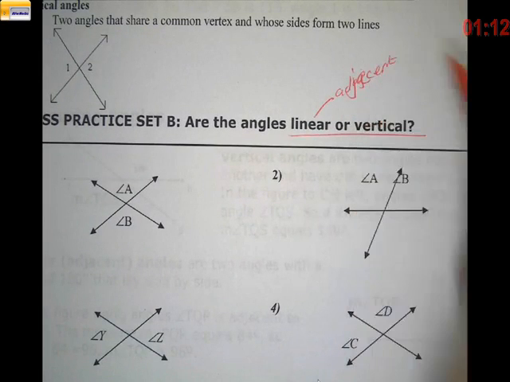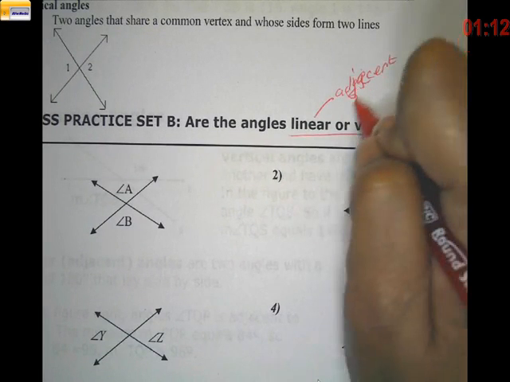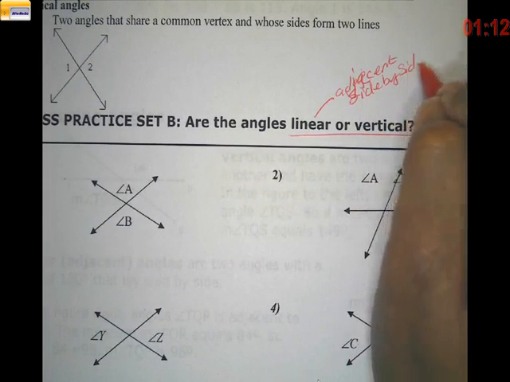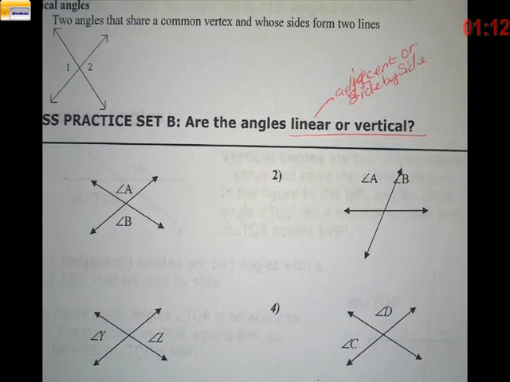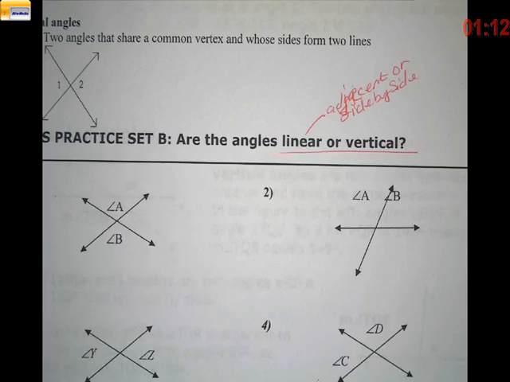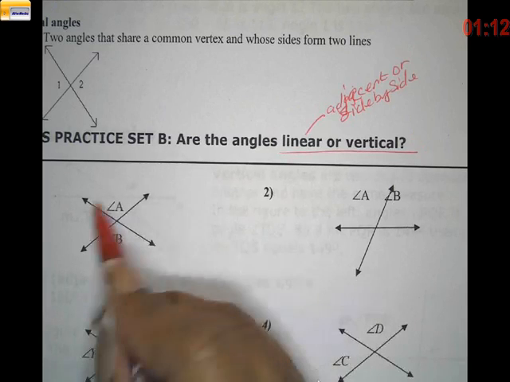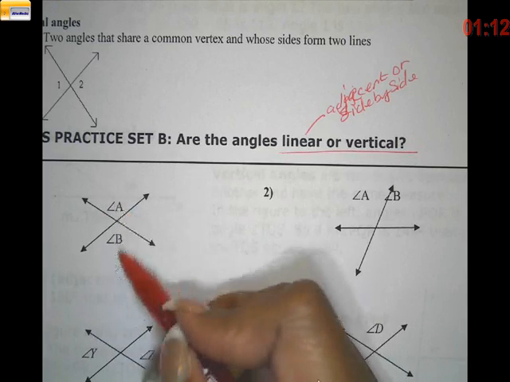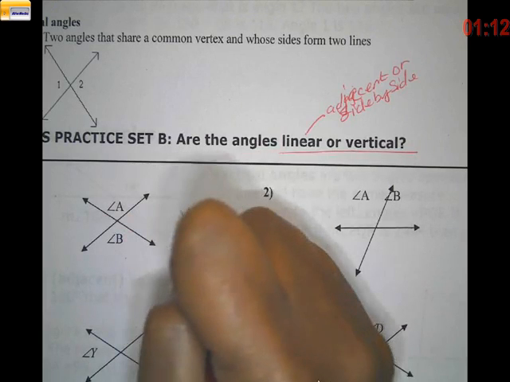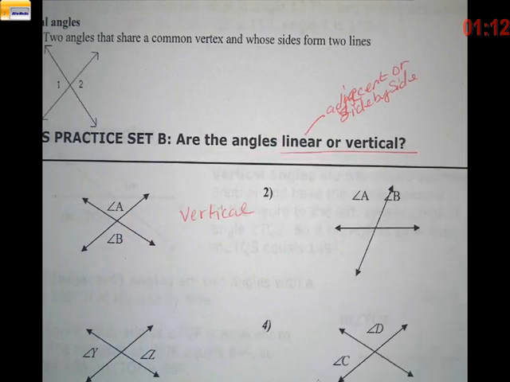I can't spell adjacent right. It's also side by side. When my daughter was doing her geometry class, they were just calling them side by side angles. I go, well, okay, that's right. So what would the relationship between A and B be here in number 1? No, this is vertical. Opposite angles. What about 2?